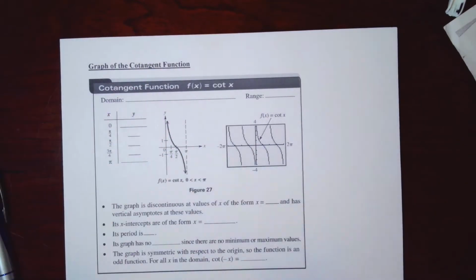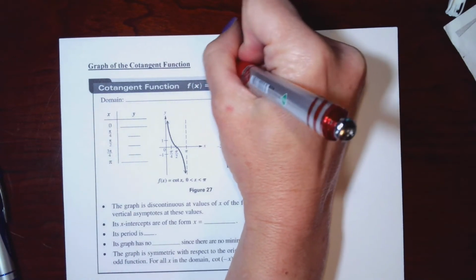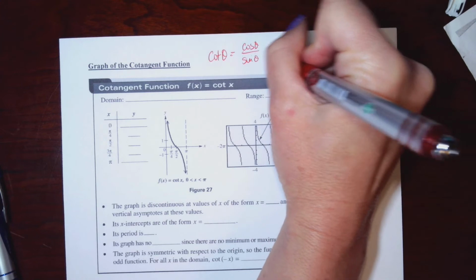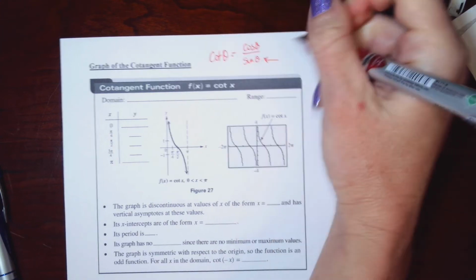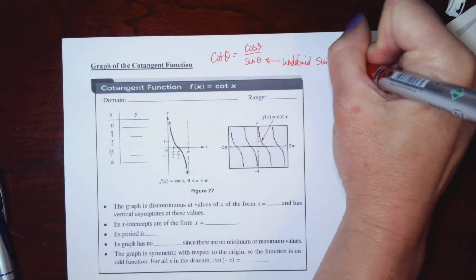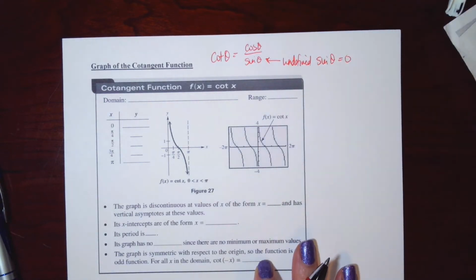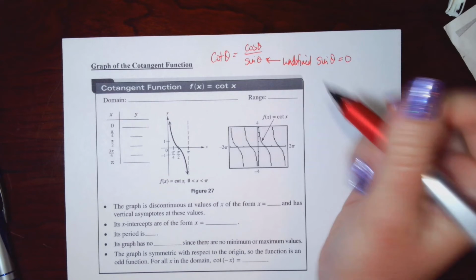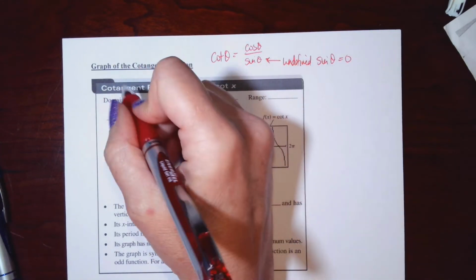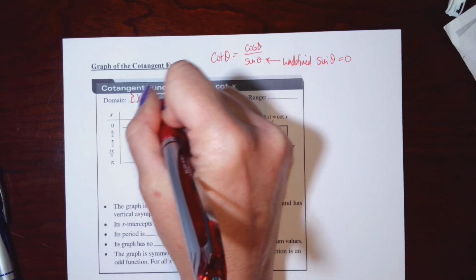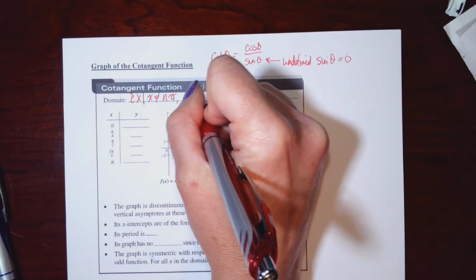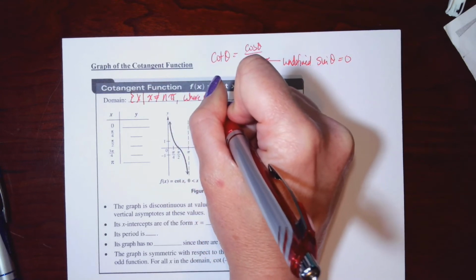Okay, graphing cotangent. Cotangent theta is cosine theta over sine theta. Therefore, cotangent is undefined wherever sine of theta is equal to 0. And sine is 0 at my full values of pi. So my domain of cotangent is x such that x is not equal to n pi, where n is any integer.